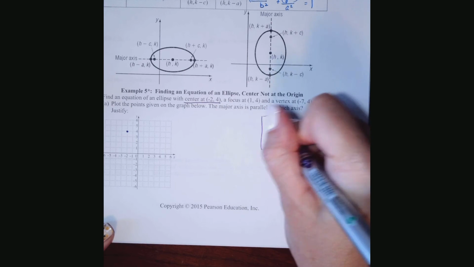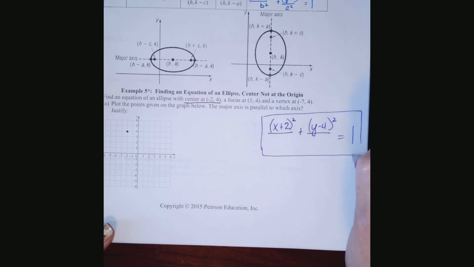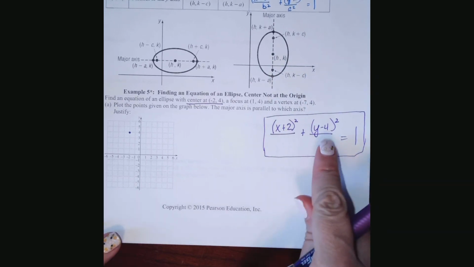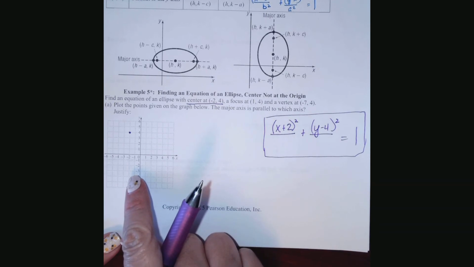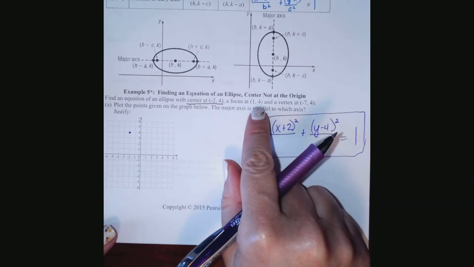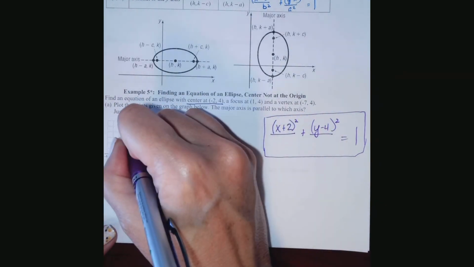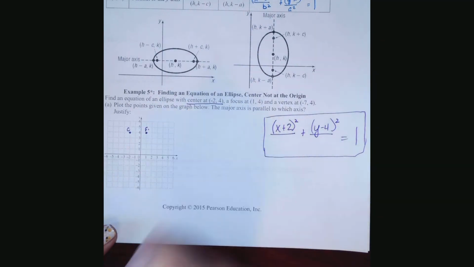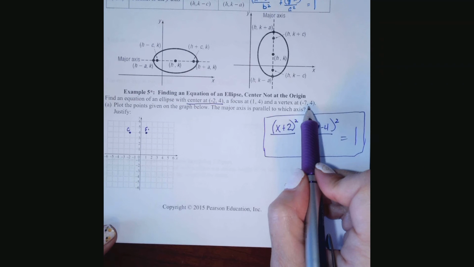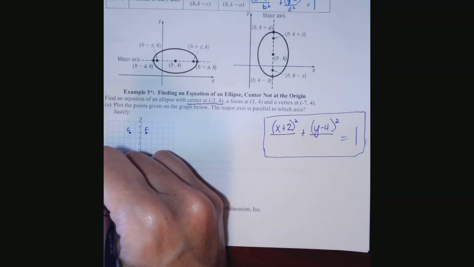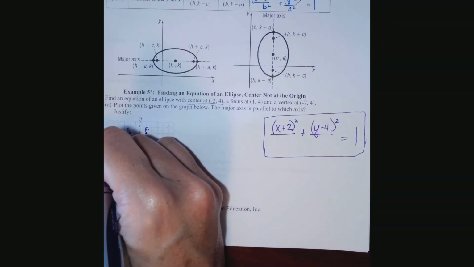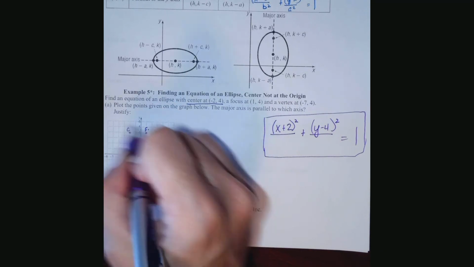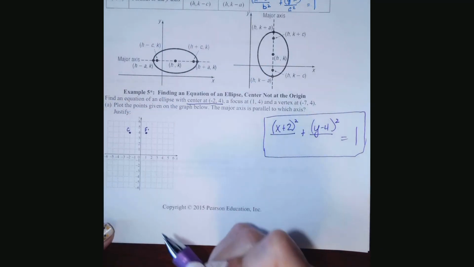I still have to figure out a and b. So I can do a squared and b squared. And a squared will go, oh, we don't know that yet. Hold on. Focus is at (1, 4). So this is center. Focus is at (1, 4). So that is a focus. And then a vertex at -7. So it's going to be over here, -7, up 4. So if this is F1, we're going to say this one is V2.